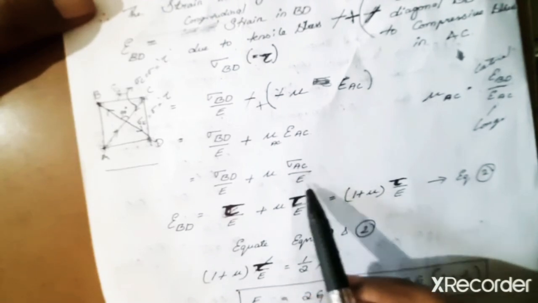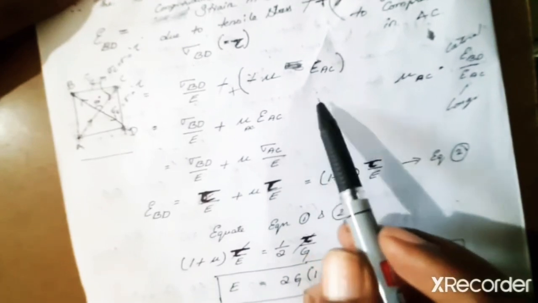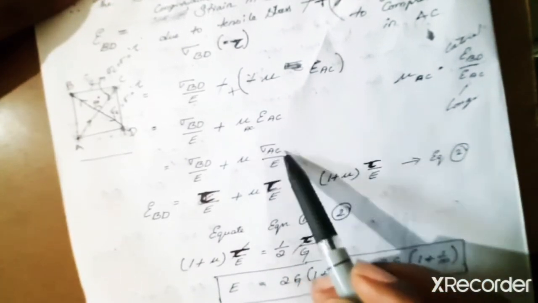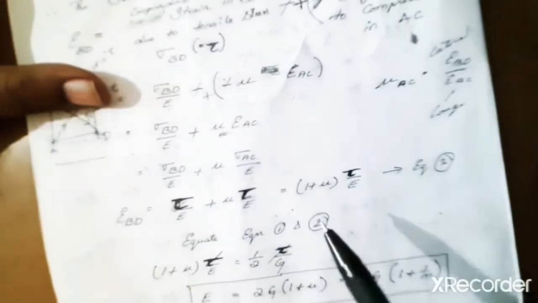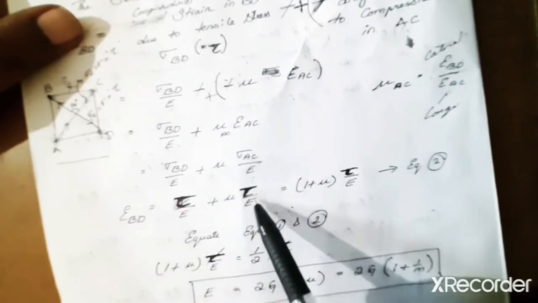So sigma BD by E plus mu into sigma AC by E, because you can write straight from our basic formula: E equals stress by strain, so strain equals stress by Young's modulus E, right? Of course, you know sigma AC, the compressive stress in AC, is equal to tau, which we already discussed, right? So I'm just replacing it with tau. Okay, so take tau by E as common: 1 plus mu into tau by E.